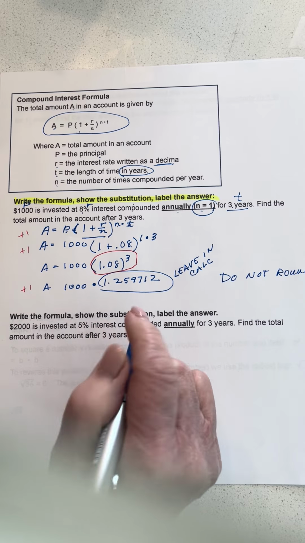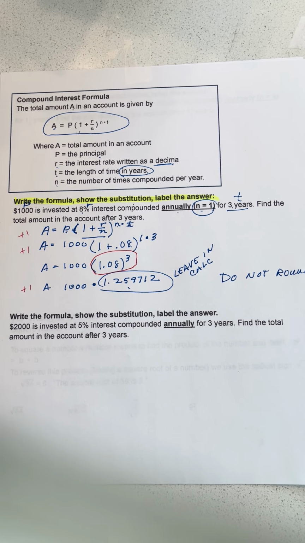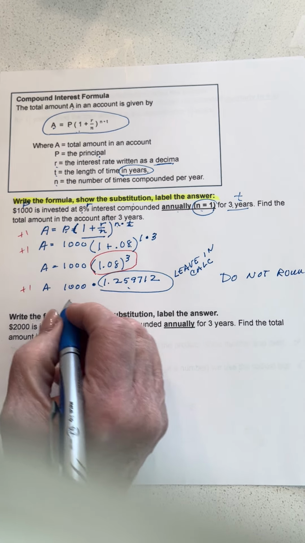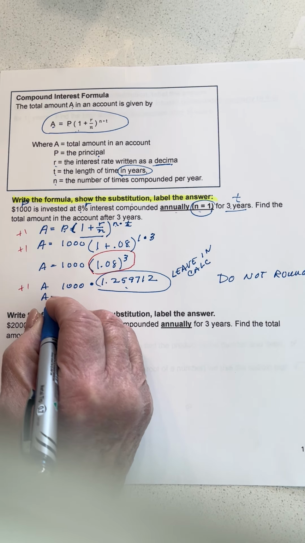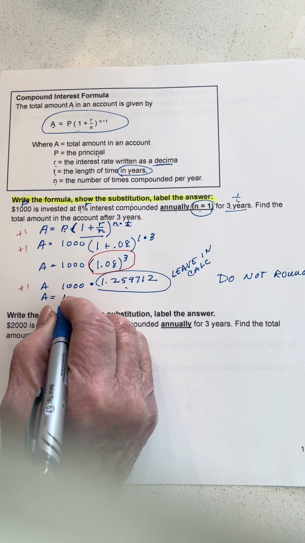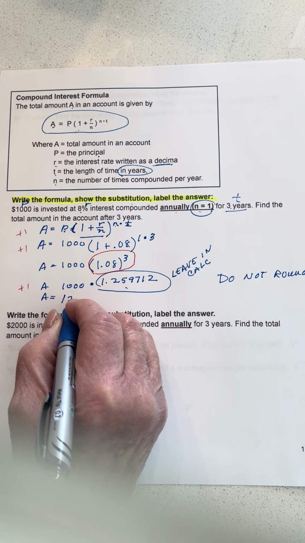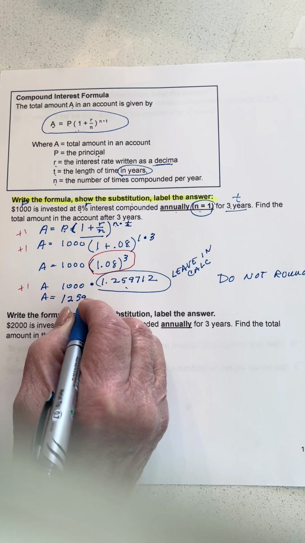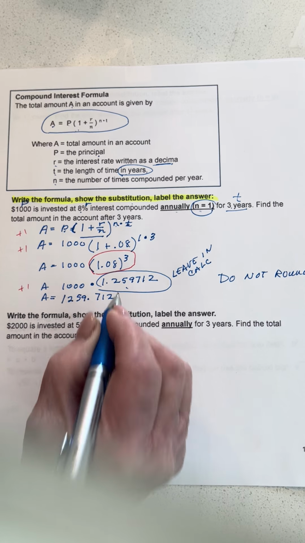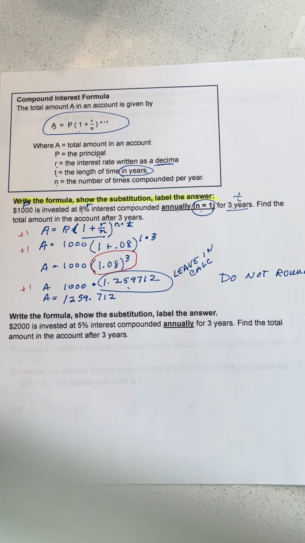So I'm leaving this in my calculator and I'm multiplying by 1,000, which I wouldn't need to. I could just move the decimal point 3 places. And I am getting $1,259.712.